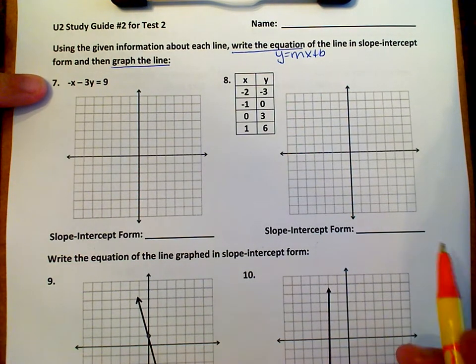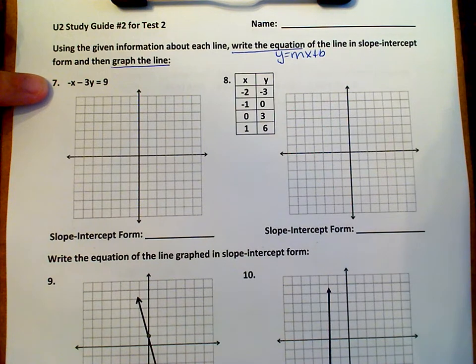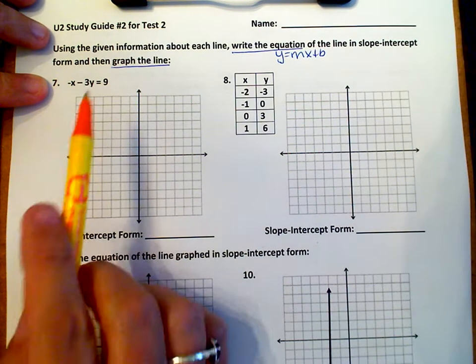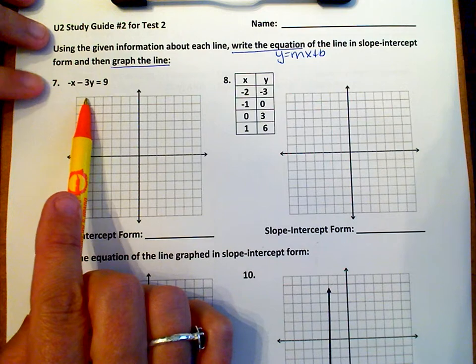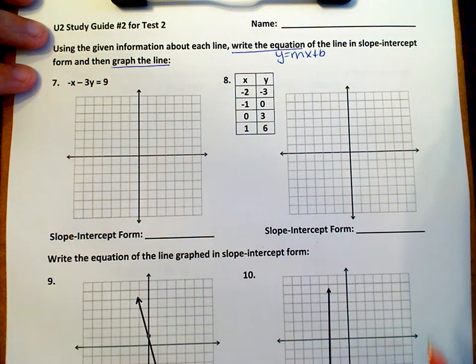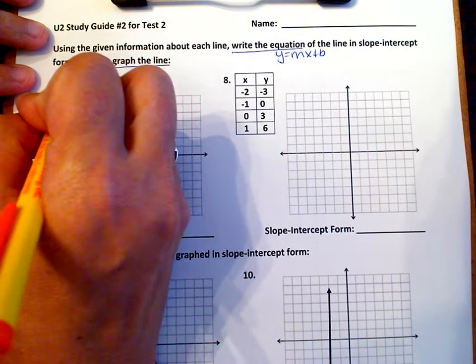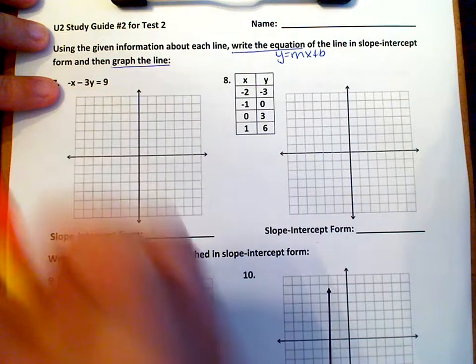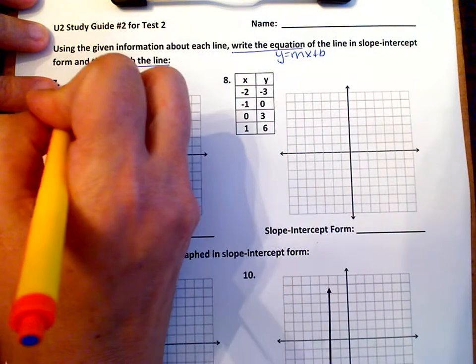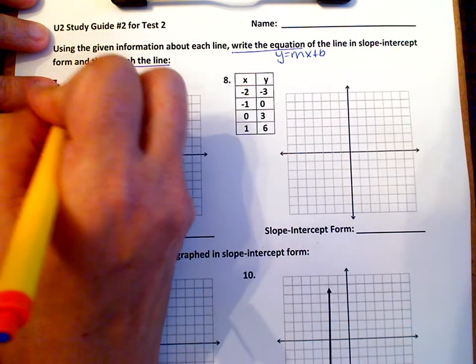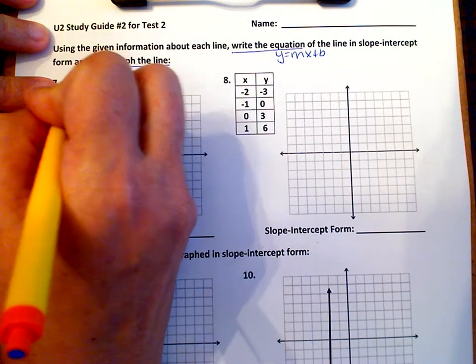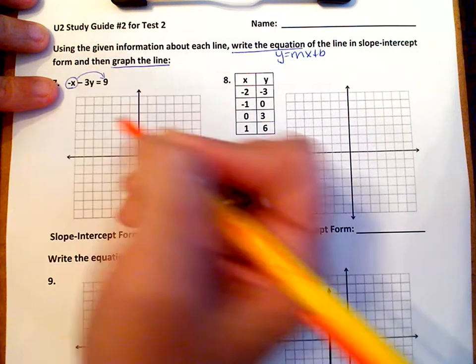We could find the x and the y-intercepts by using that cover-up method, or we can put it in slope-intercept form by just rearranging the equation. So I'm going to show you by rearranging the equation. So the first thing we're going to do is move the x on the opposite side of y. We know that when you do the opposite, you add x. So when you move it to the other side, that becomes a positive.